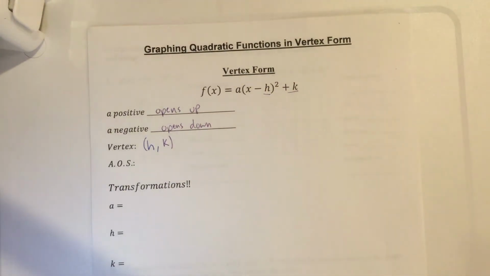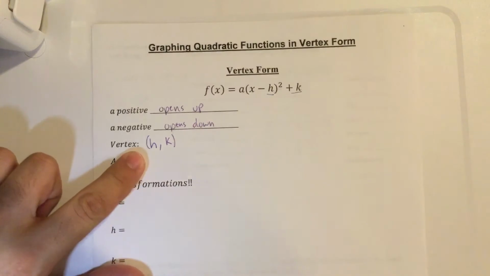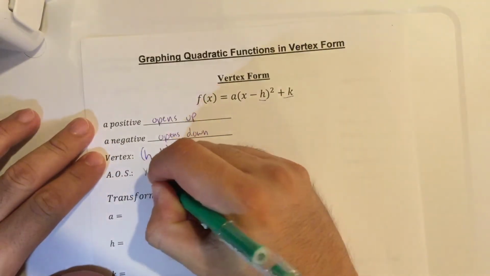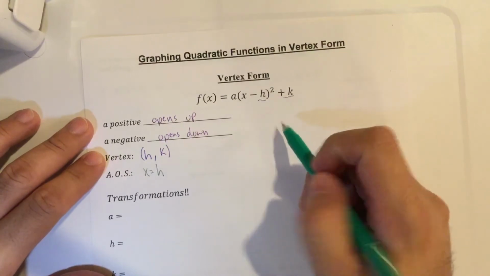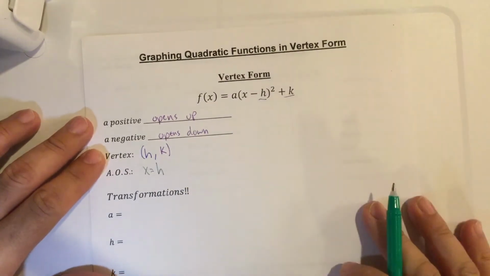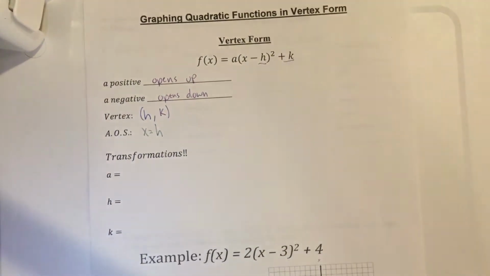And just like before in standard form, your axis of symmetry is actually the h value of the vertex. So in this case, x equals h. You could pretty much take x minus h, set it equal to 0, and solve it, and you would get x equals h. All right, now for transformations, it's pretty much what we've done in the past, right?